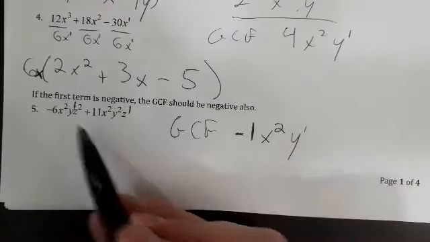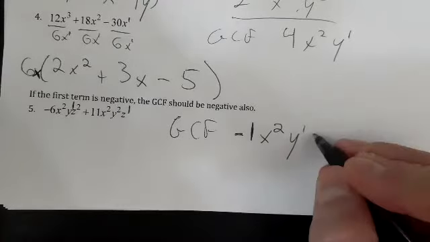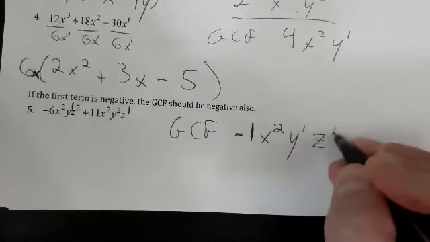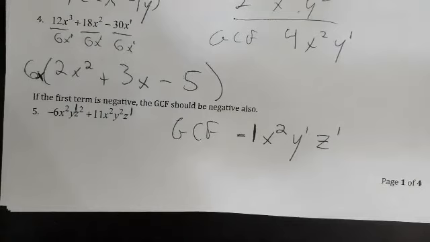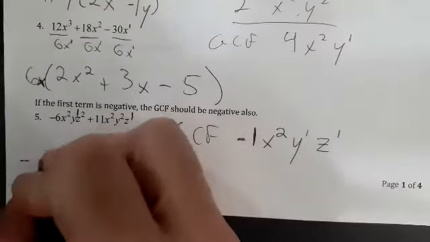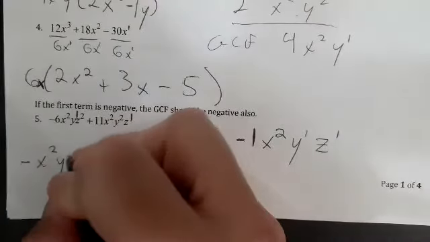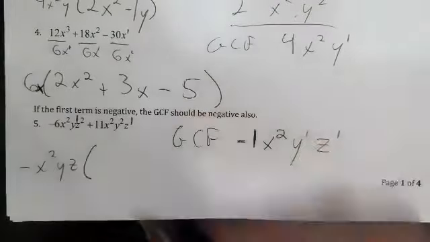Same thing here, we have z squared and z to the first. The most I can take out is the smallest one, being z to the first. So I want to take out a negative 1x squared yz. So this is my GCF. This is the thing I want to take out. So I'm going to do this. Negative x squared yz. I want to take this thing out.